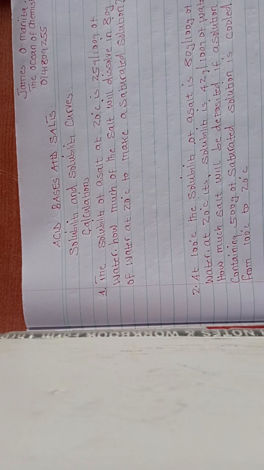So these are some of the definitions that you need to know before you get involved in the calculation of solubility. Let us now go back to our question.